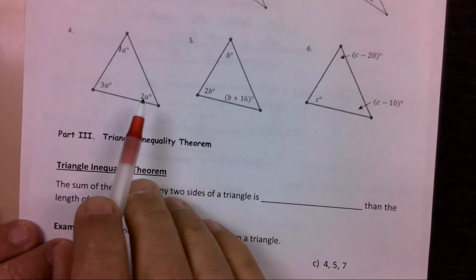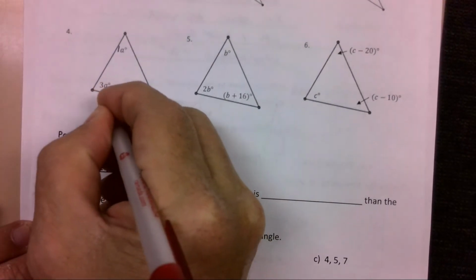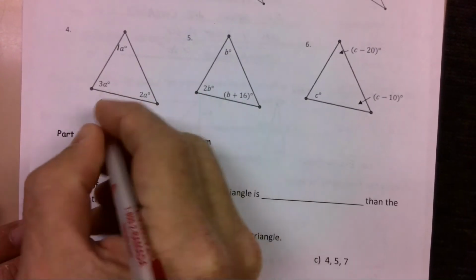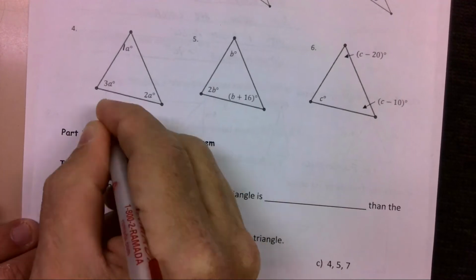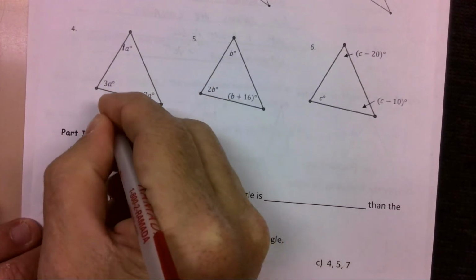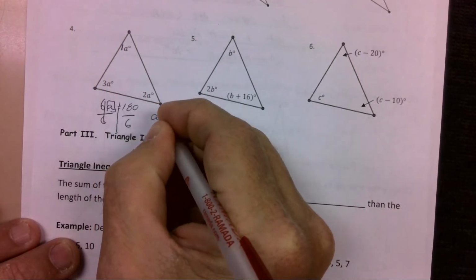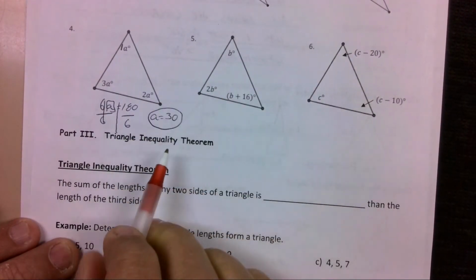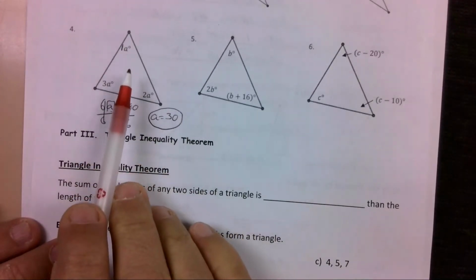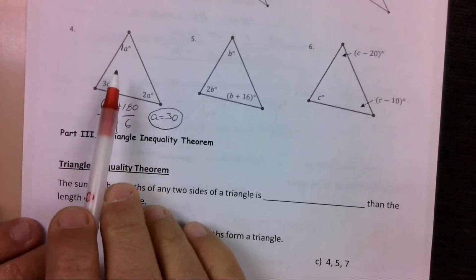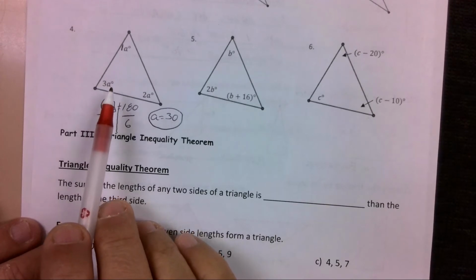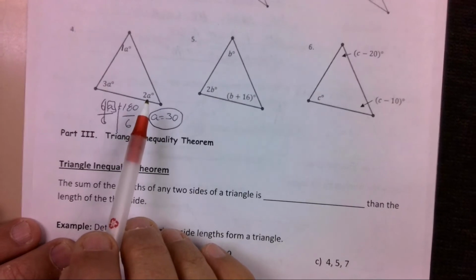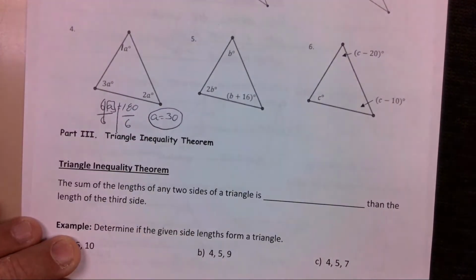So 2A plus 3A plus 1A is 6A. Well, 6A equals 180 degrees because they're always going to equal 180. Divide both sides by 6, and you get that A is equal to 30. Then you can plug that back in. That's telling you that 1 times 30 is just 30 degrees. 3 times 30 is 90, although that doesn't look like a 90-degree angle. And then this is 60. So 30, 60, 90 are the three angle measurements.